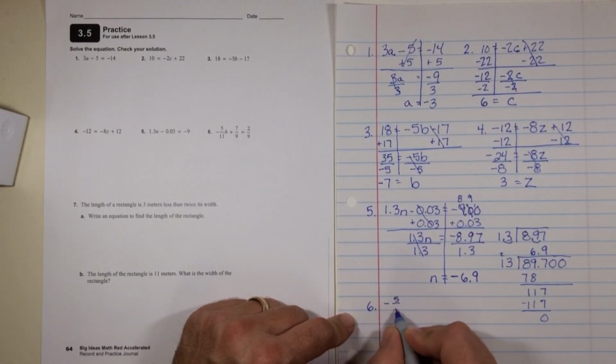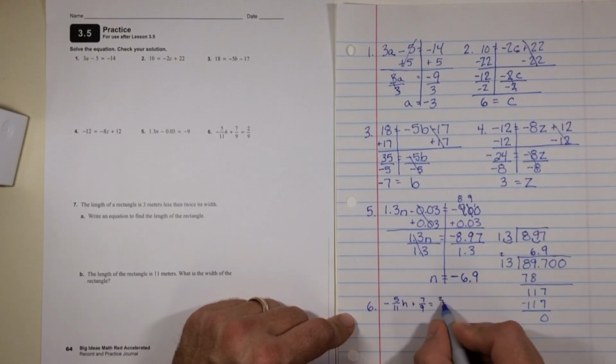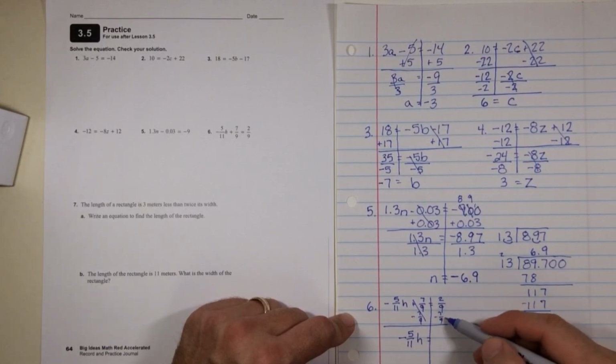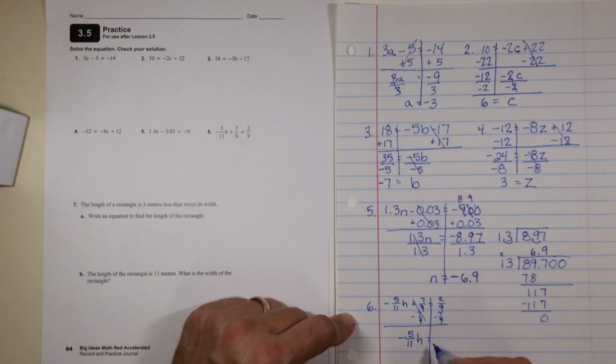Negative 5 over 11h plus 7 over 9 equals 2 over 9. Have to get rid of addition first, so we'll subtract 7 over 9, subtract 7 over 9. That leaves us with negative 5/11 h equals, different signs, so subtract. 7/9 minus 2/9 is 5/9. The larger of the two was the negative.